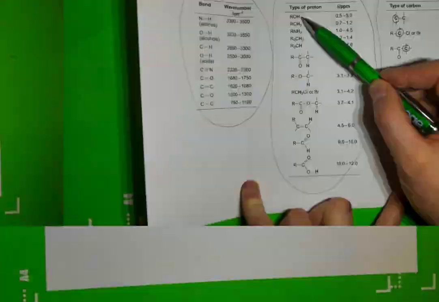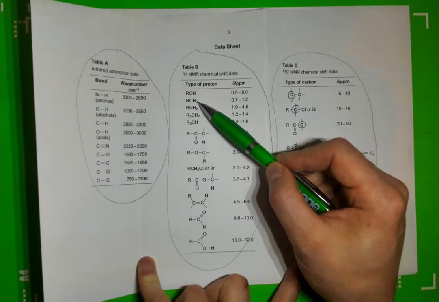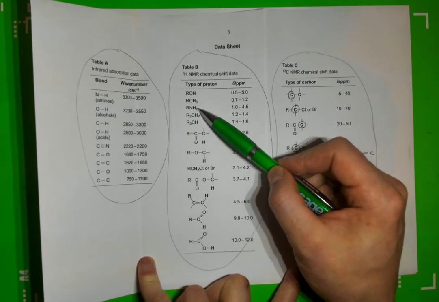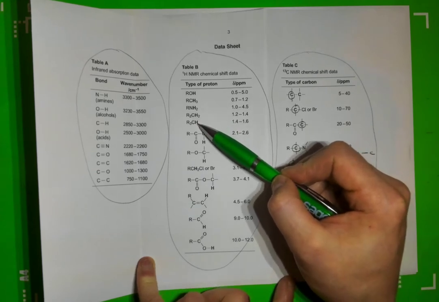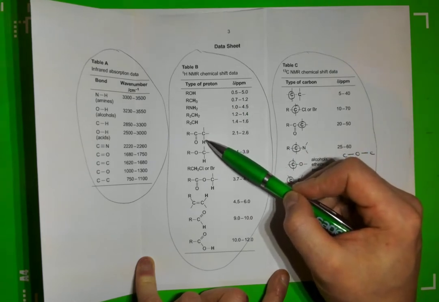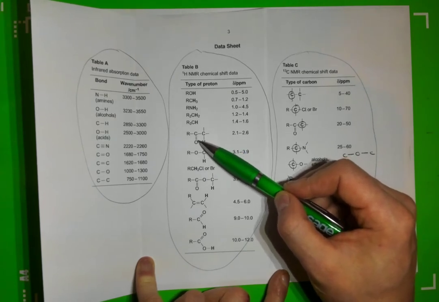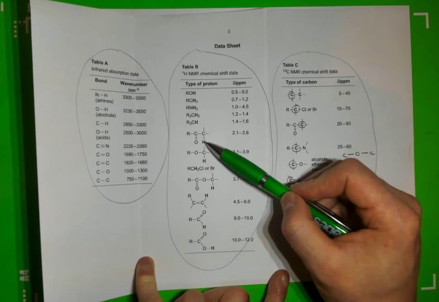So we've got here an alcohol hydrogen, CH3, an amine, CH2, CH, a hydrogen adjacent to a carbonyl. Now adjacent means that the hydrogen is not attached directly to the carbon of that carbonyl, so it's adjacent to a carbonyl.